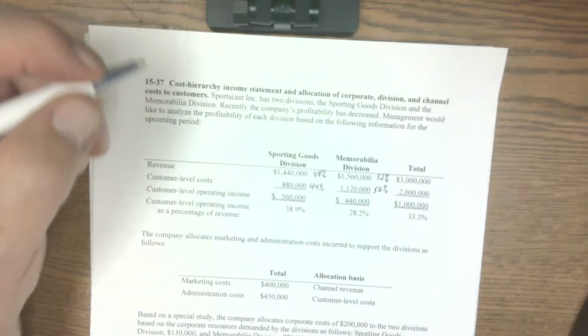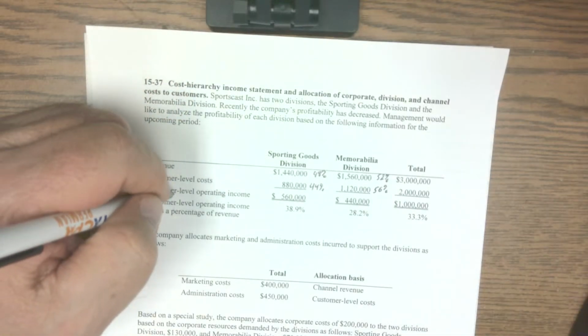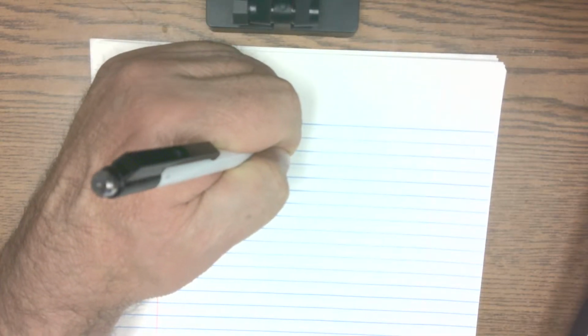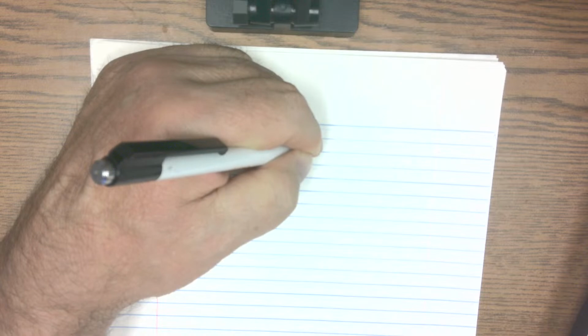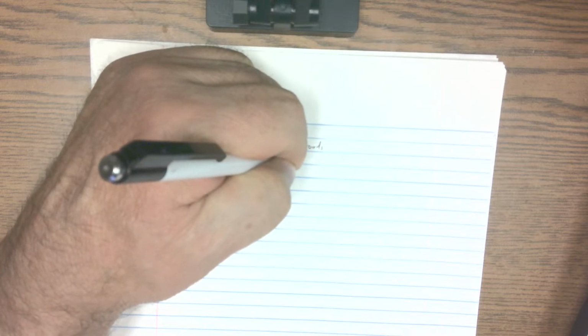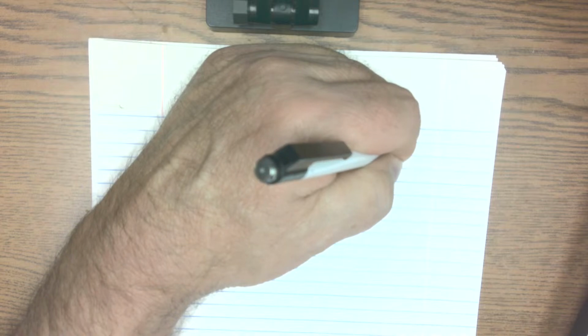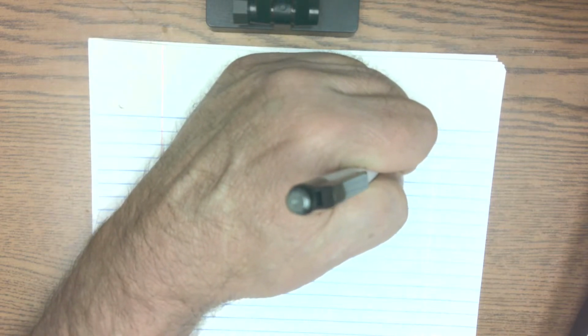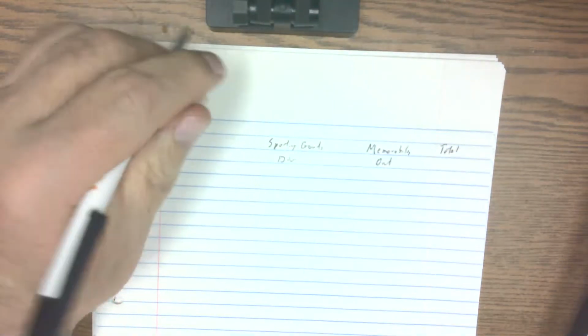So now we see that we've already got the customer level operating income. So start with the sporting goods division, and the memorabilia division and the total there.